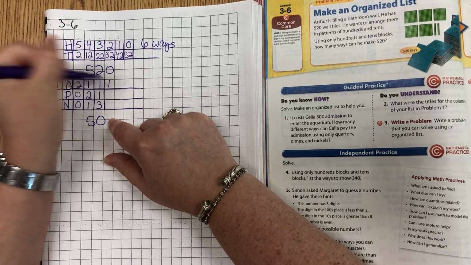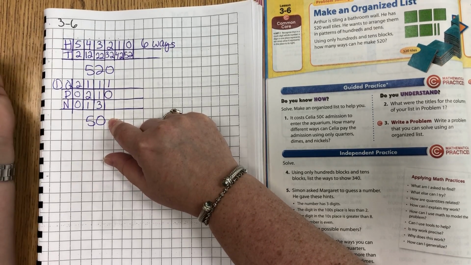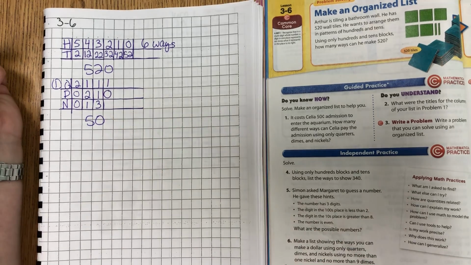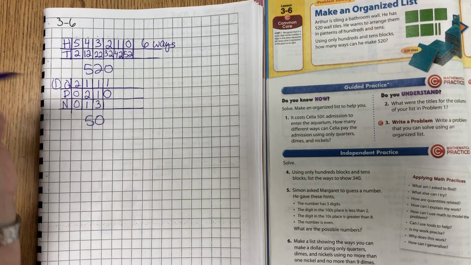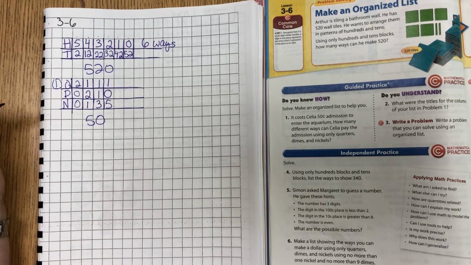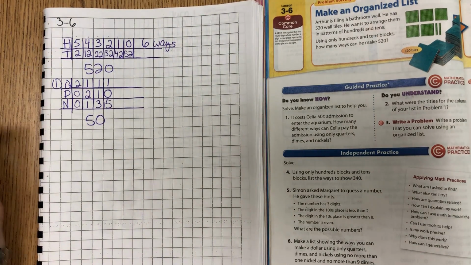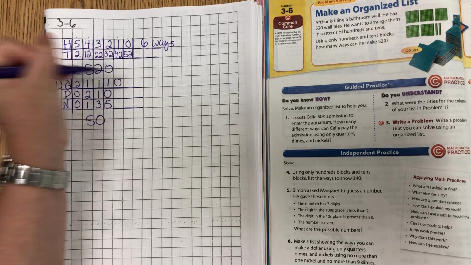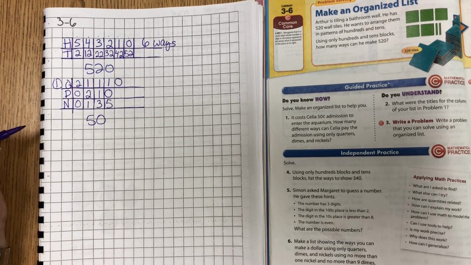Okay, what if I had 1 quarter and no dimes? Can I do that? How many nickels would I need? 5, right. Because 5 times 5 is 25. And then this is 25, and that makes 50. All right, now I'm done with my quarters. I can't do those anymore. So how many dimes and nickels could I have to make 50?